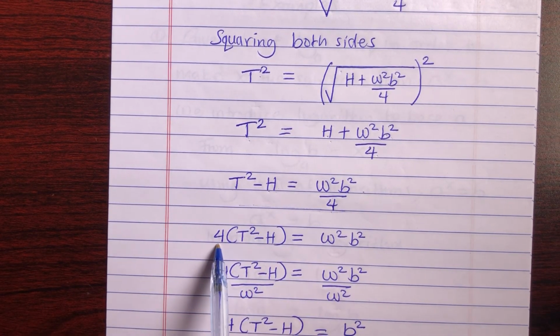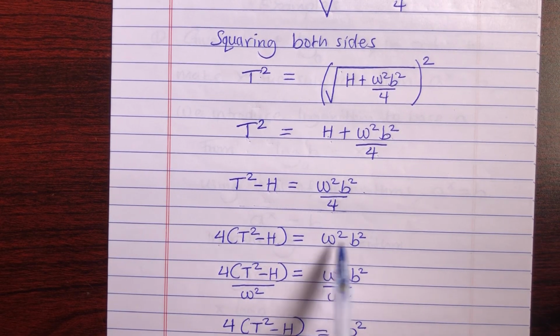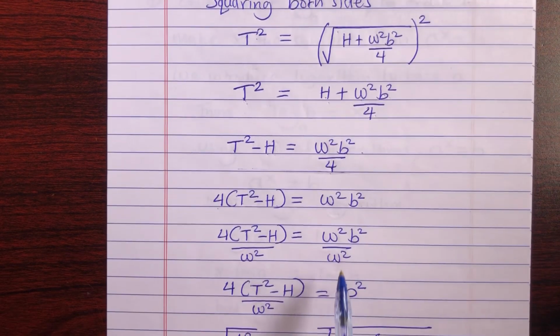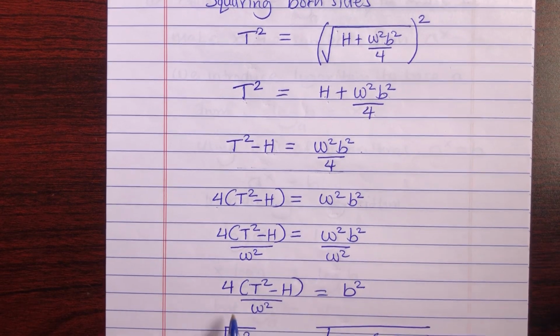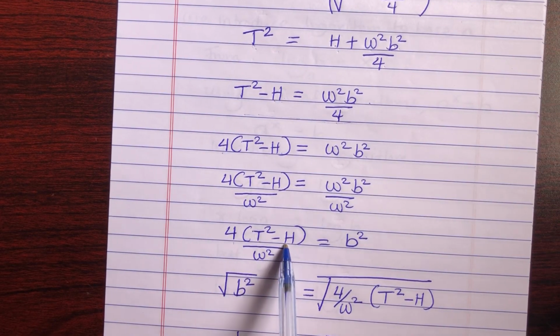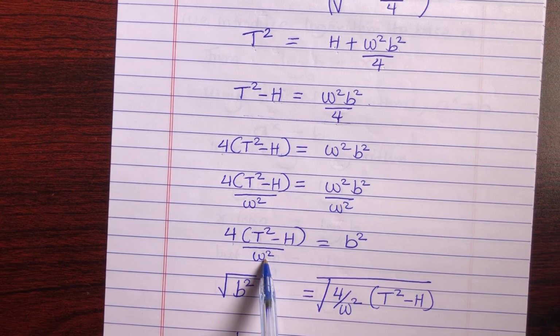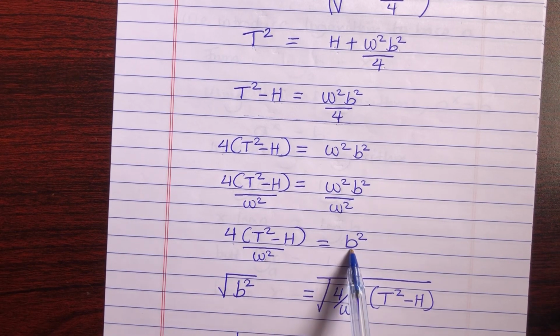We get 4 into t squared minus h equaling to w squared b squared. After that, we divide by w squared so that we get 4 into t squared minus h over w squared equaling to b squared.